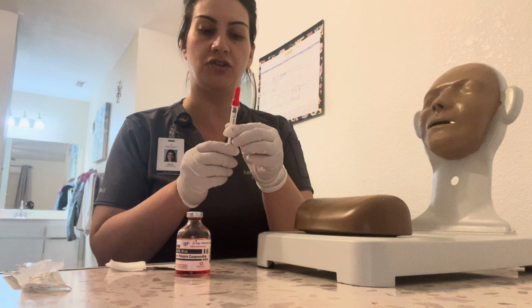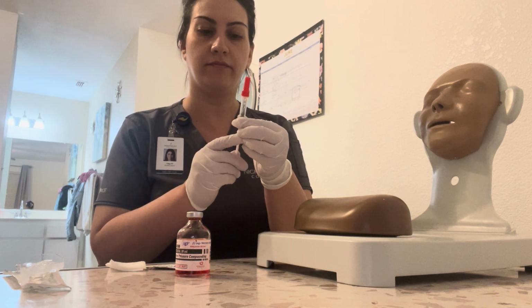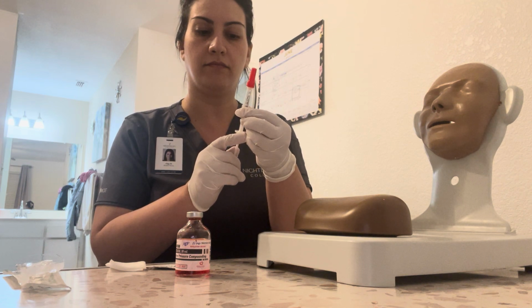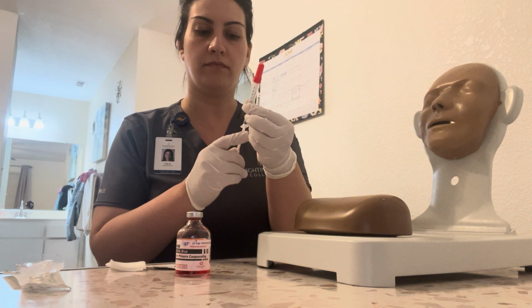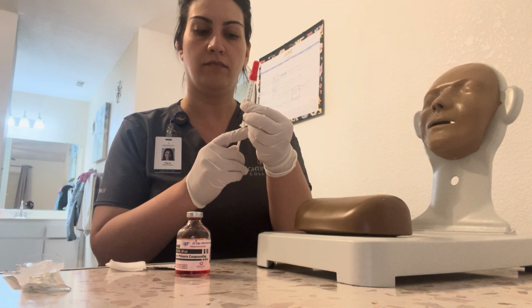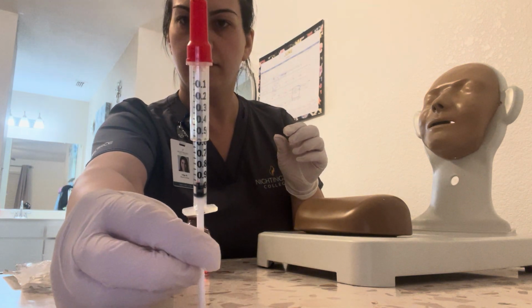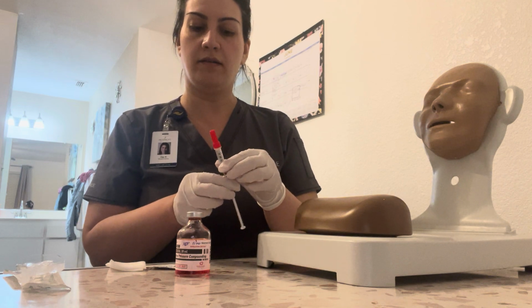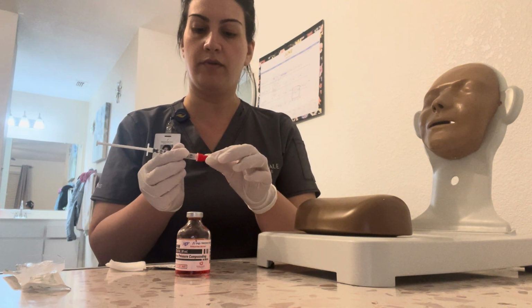We're going to inject air of 1 milliliter. One milliliter of air. Next, we want to go ahead and use these 2 fingers, and we're going to take off the cap.